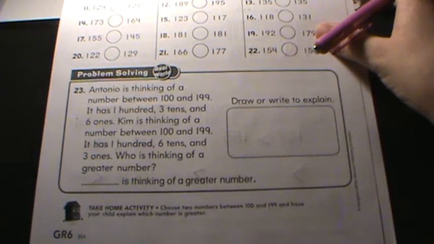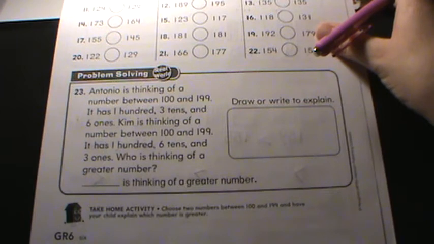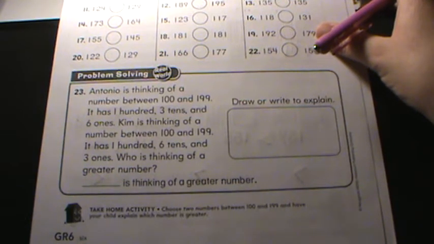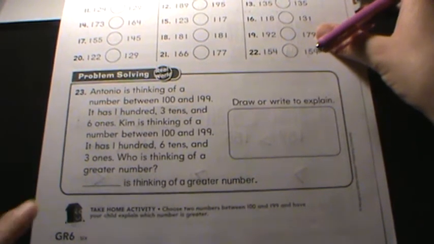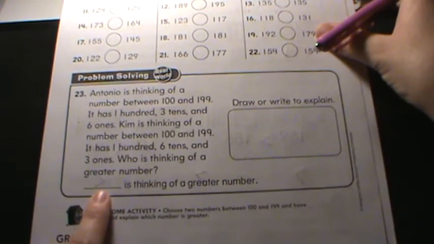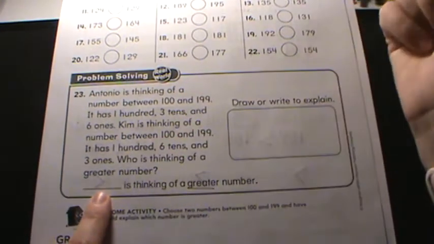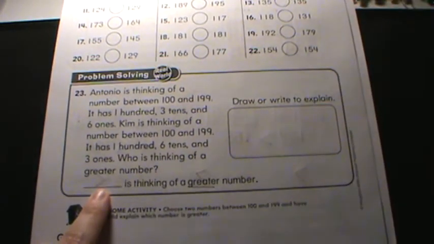It has a 1 in the hundreds place, 6 in the tens place, and 3 in the ones place. So draw a picture or write out the number that you think they're thinking of, and then draw a picture or whatever you need to do to compare their two numbers. Because then you have to tell me who is thinking of the greater number. Is Kim or Antonio thinking of the greater number?